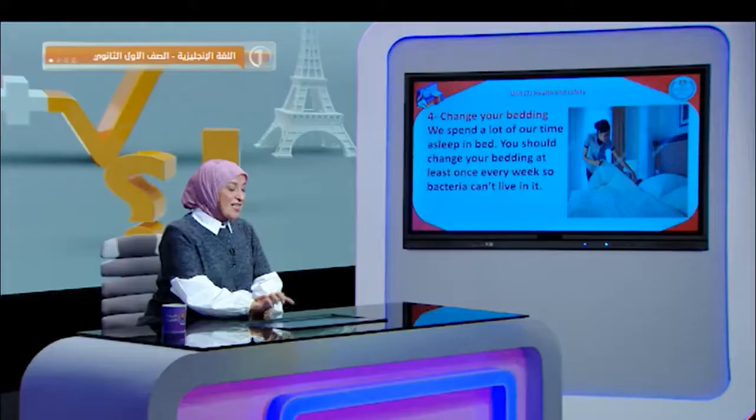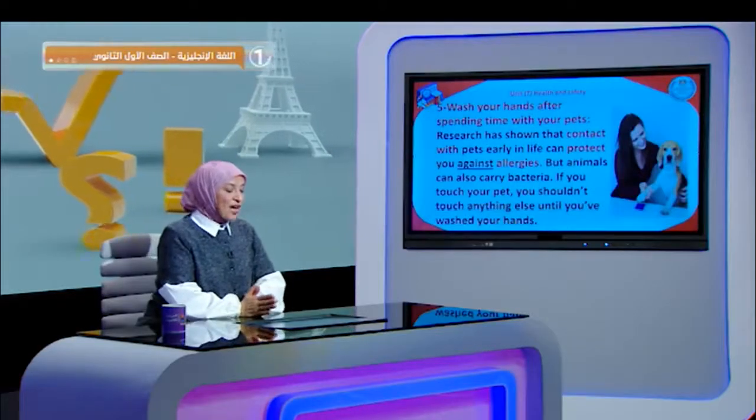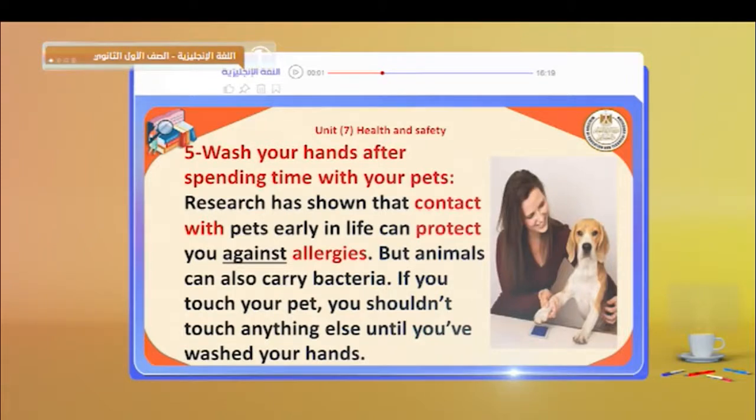Okay? Number 5, wash your hands after spending time with your pets. If you have a pet animal, a dog or a cat, for example, and you play with them, you should wash your hands after playing with them. Research has shown that contact with pets, when you play with pets, when you communicate with them early in life, can protect you against allergy. So it has an advantage that it can protect you against allergy, but animals also can carry bacteria.